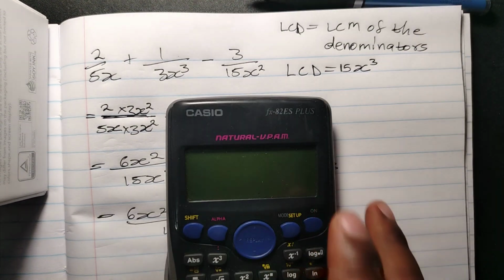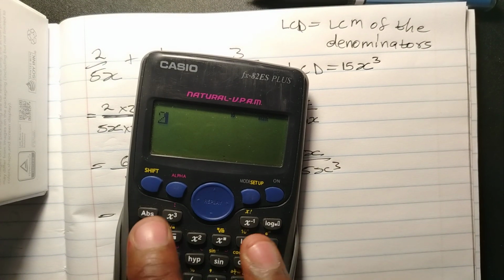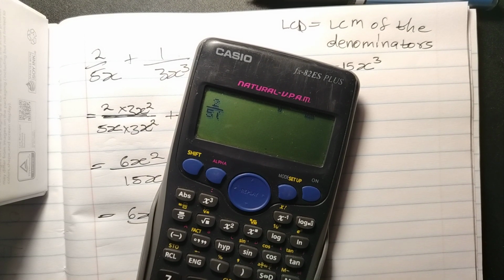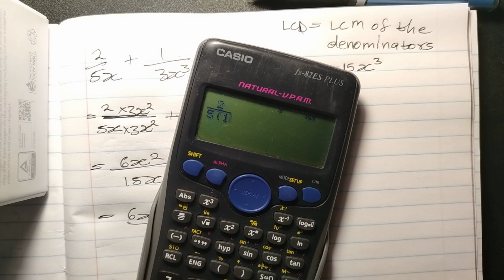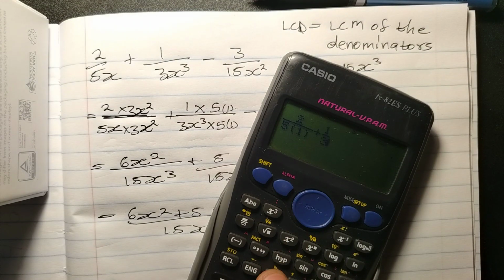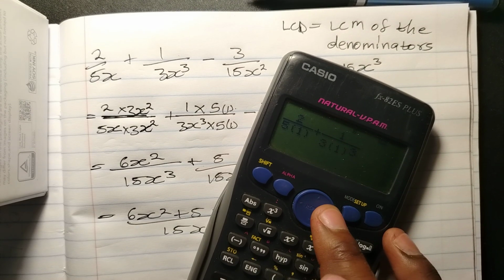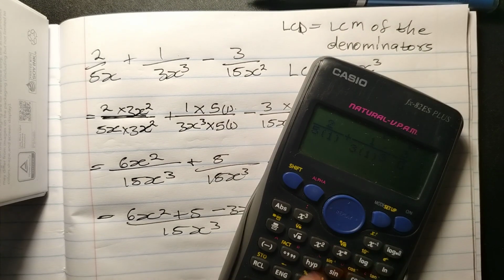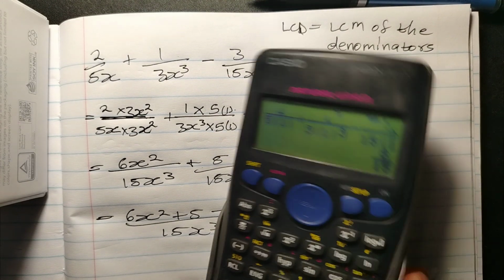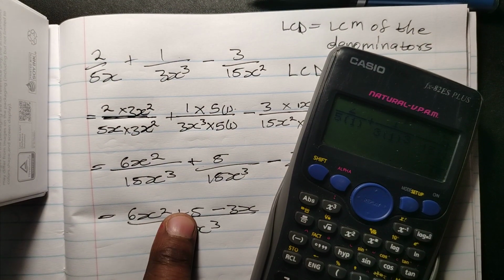In order to make sure that your answer is correct, you can do this. Let's say 2 over 5, and then you replace x with, let's say, 1 or 2. Then plus 1 over 3, 1 cubed, minus 3 over 15, 1 squared. You see, it gives us 8 over 15. Now you're going to check it with this one.